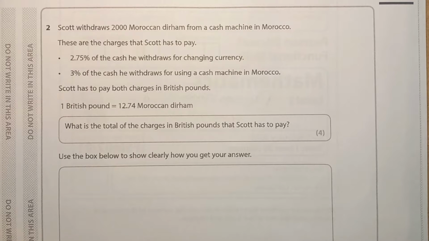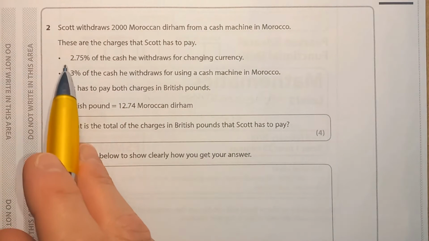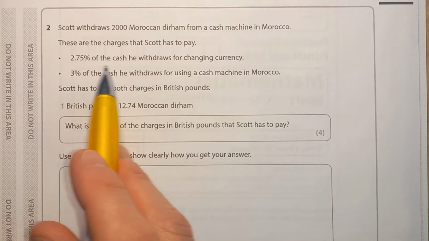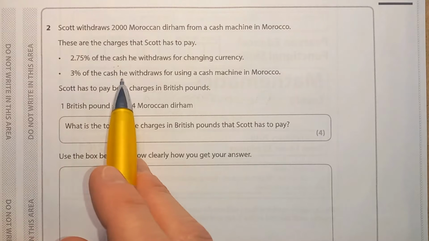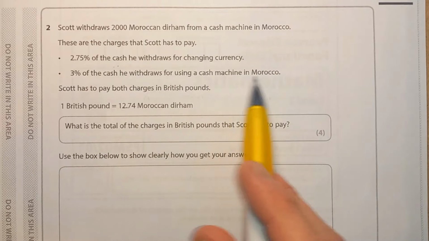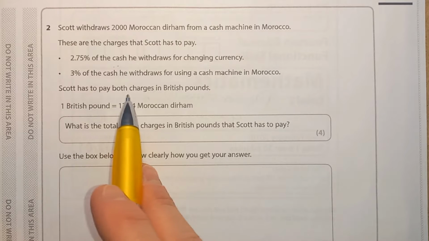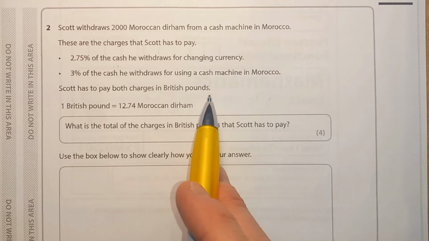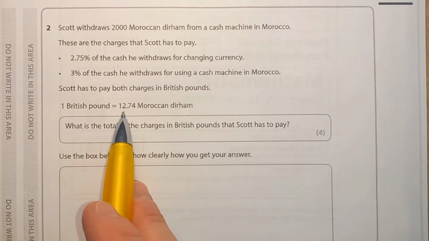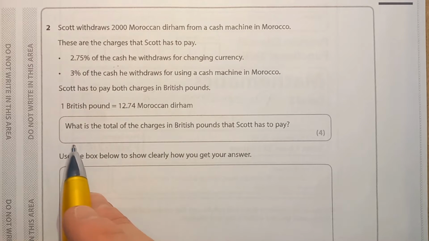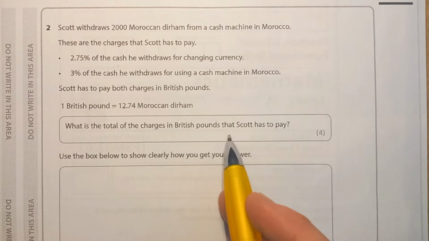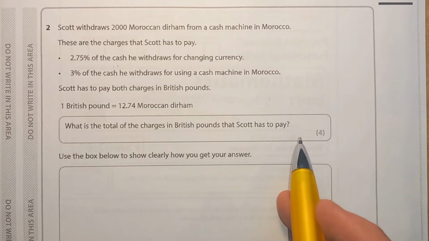Scott withdraws 2,000 Moroccan dirham from a cash machine in Morocco. These are the charges that Scott has to pay. 2.75% of the cash he withdraws for changing currency. 3% of the cash he withdraws for using a cash machine in Morocco. Scott has to pay both charges in British pounds. 1 British pound equals 12.74 Moroccan dirham. What is the total of the charges in British pounds that Scott has to pay?